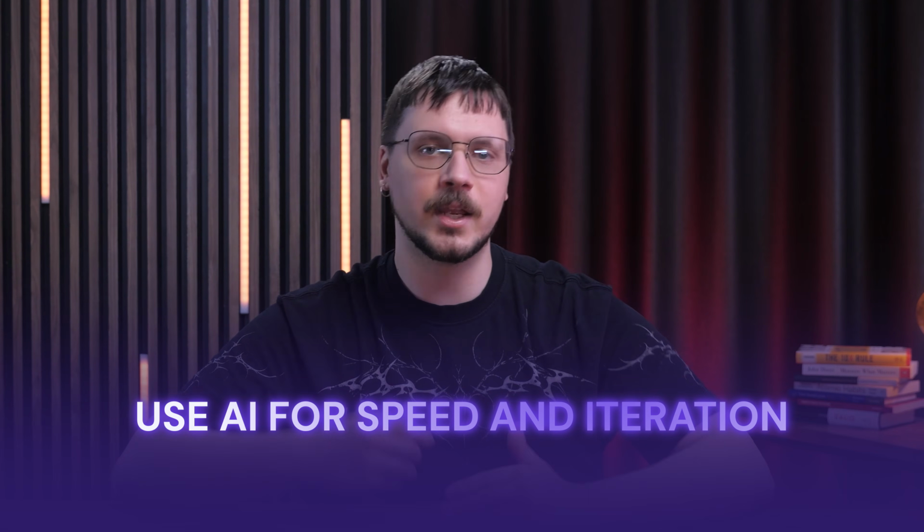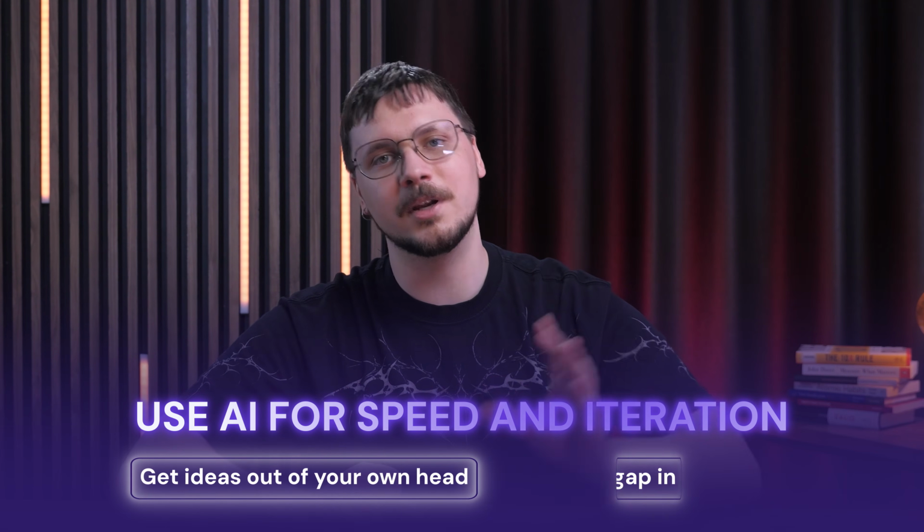Now, AI should never replace the whole design process. Use AI for speed and iteration, to get ideas out of your own head, or to help fill a gap in your skills. Find the tools that fit into your workflow, and when you're ready, you can use Hosting or Horizons to put them all together in a website of your own.